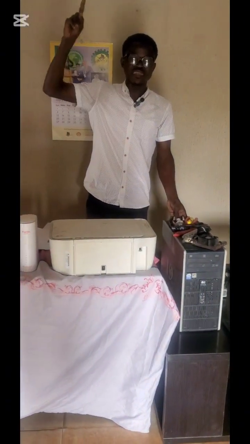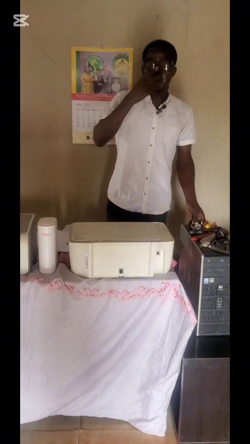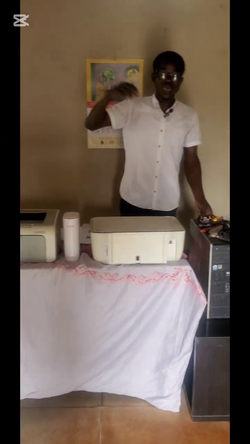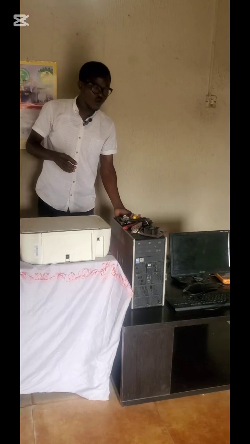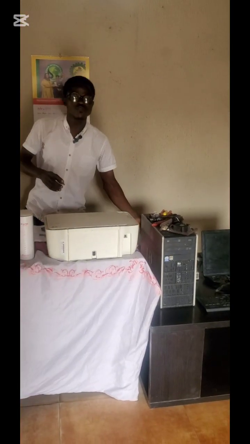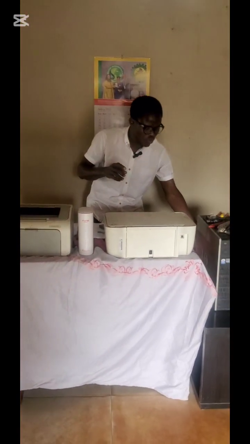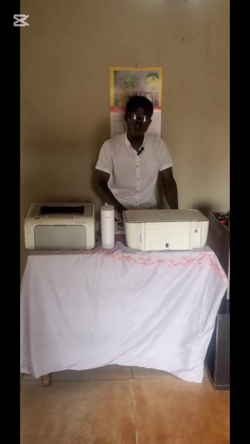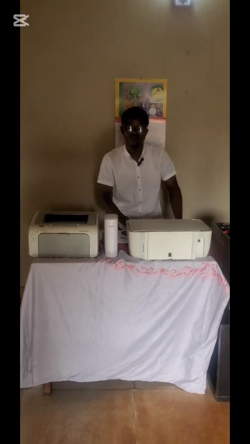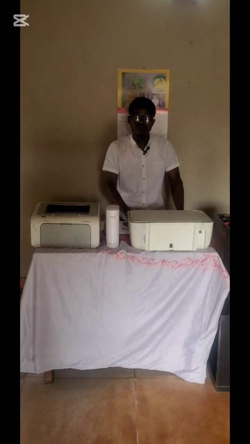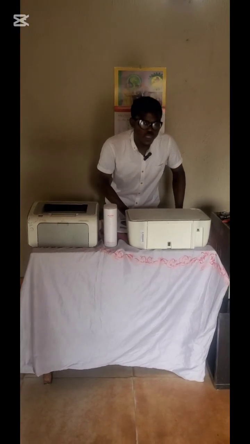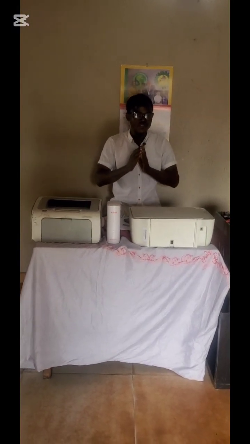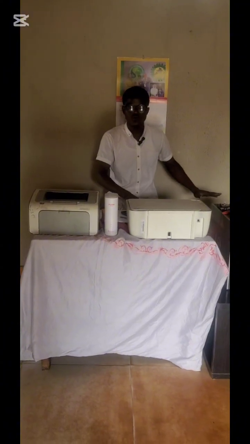Even when we get to the next stage, we'll explain more. When we get to troubleshooting, we'll get to know more about this step. But in a nutshell, try as much as possible to disconnect every part connected to it, and never work in a wet or humid environment. Make sure you are not working on a wet surface.